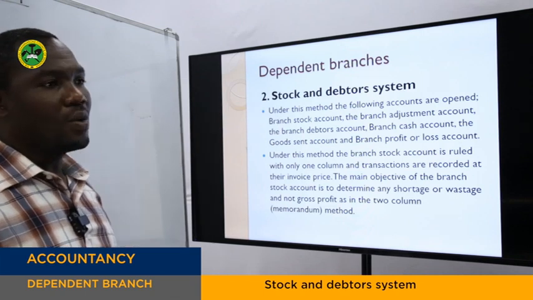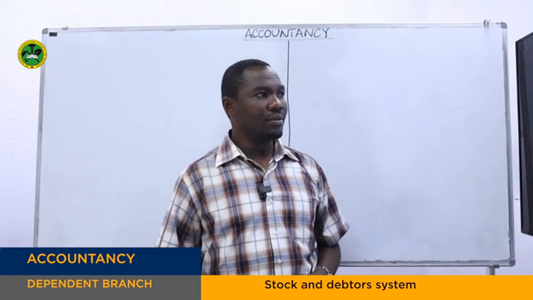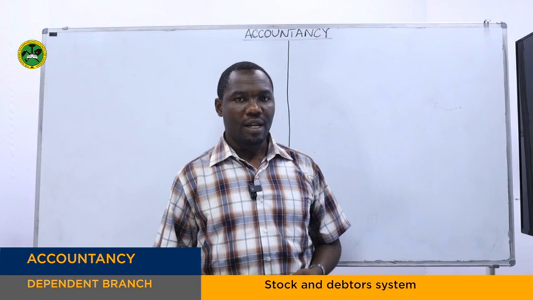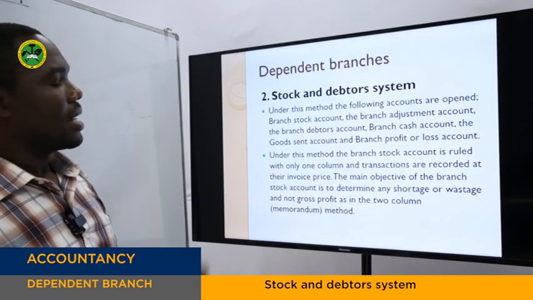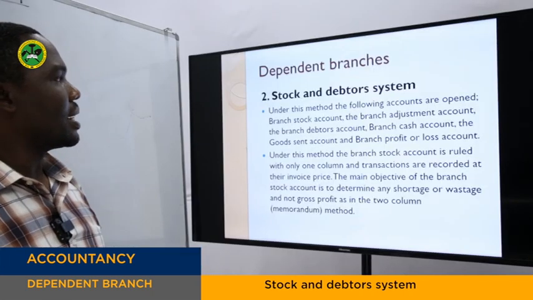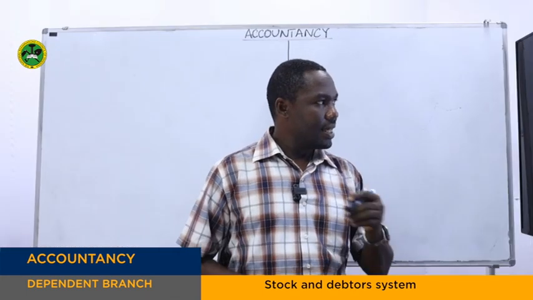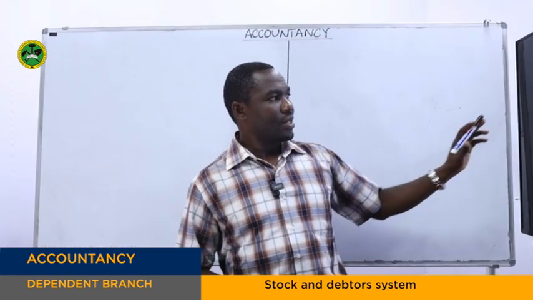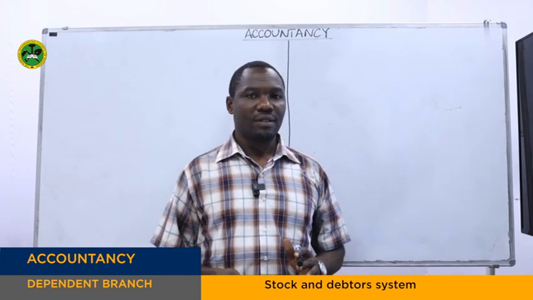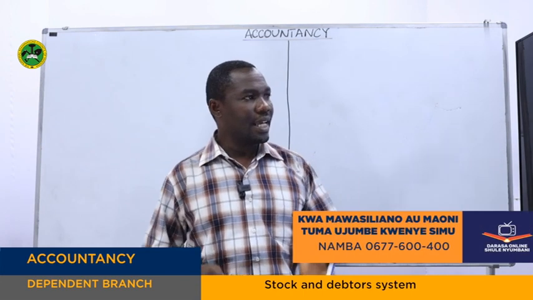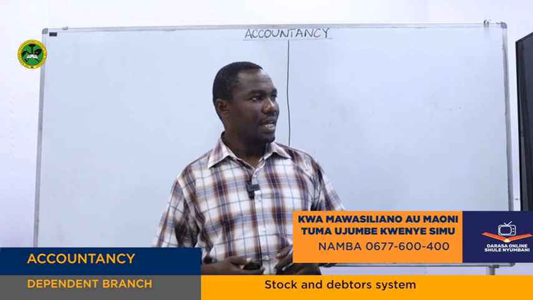So how is this stock and debtors system ruled? Of course, this is normally the system used for dependent branches. Under this method, the head office will maintain the following accounts.